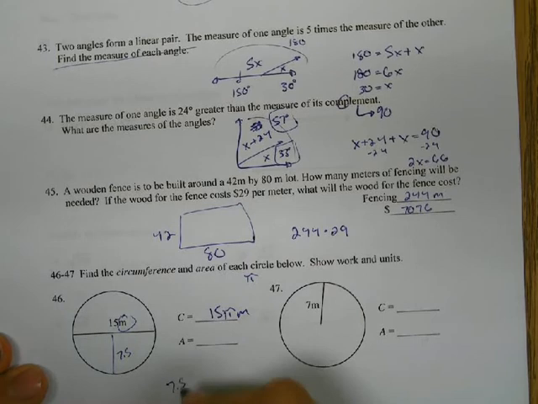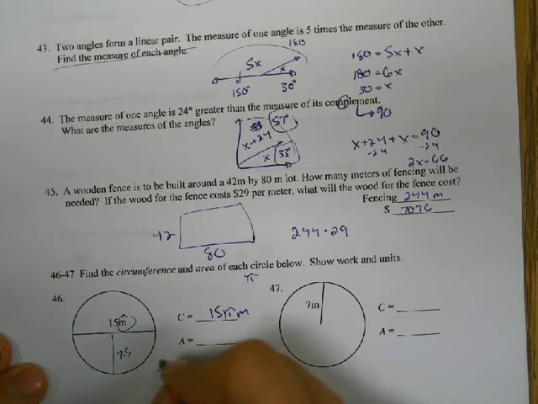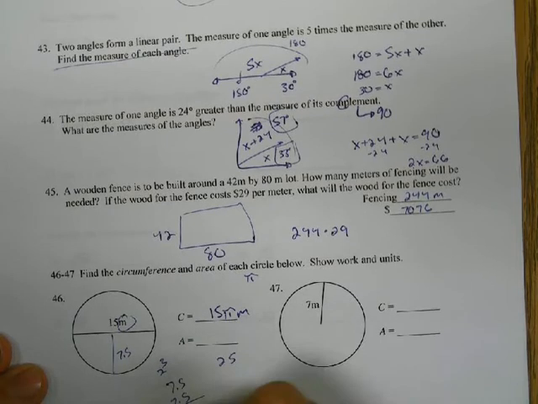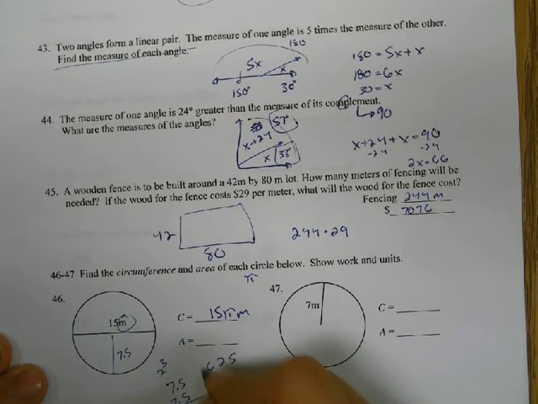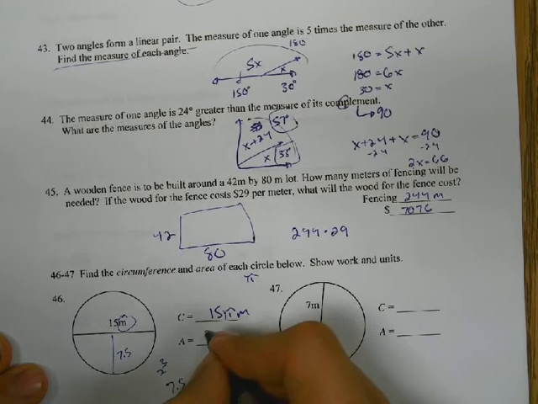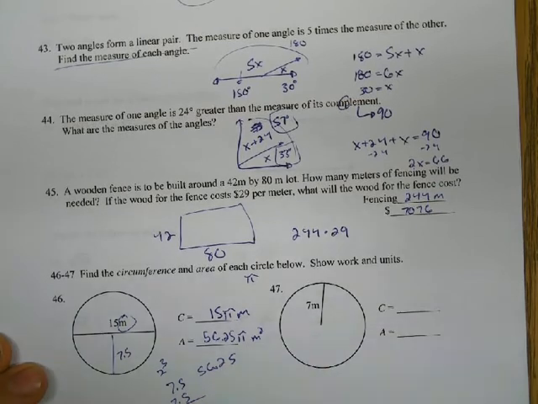Gracious, I'm going to have to punch this. So you've got 56.25. We'll call that pi. So 56.25 pi, and that's going to be meters squared for that area.